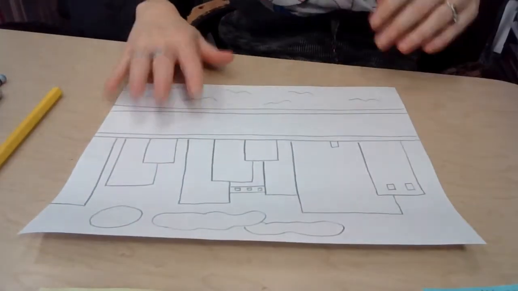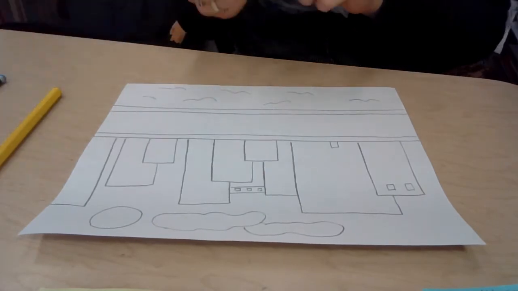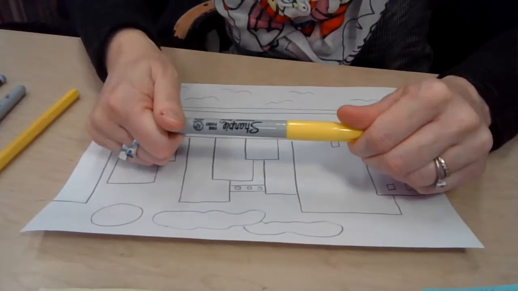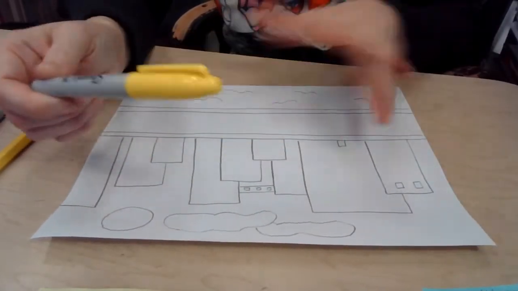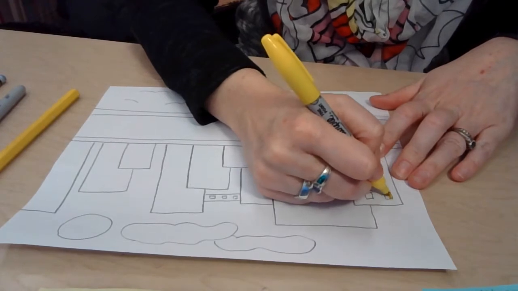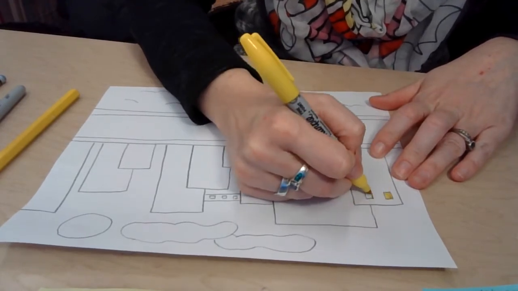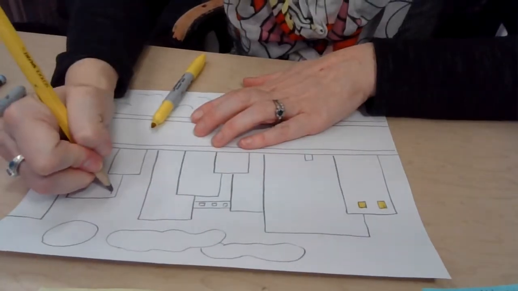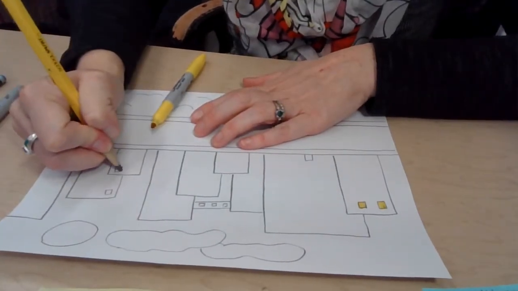So instead, since it's going to be nighttime here, I think I'll use a Sharpie. Sharpie does not wash away when we paint over it. So if I want it to be nighttime and have some of my windows lit up, I could use a yellow Sharpie. I need more windows. Obviously, I should have more.